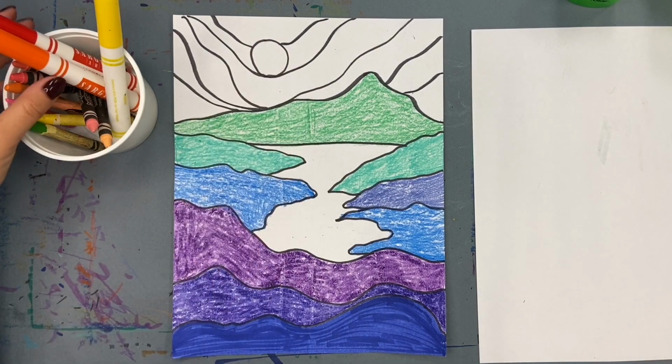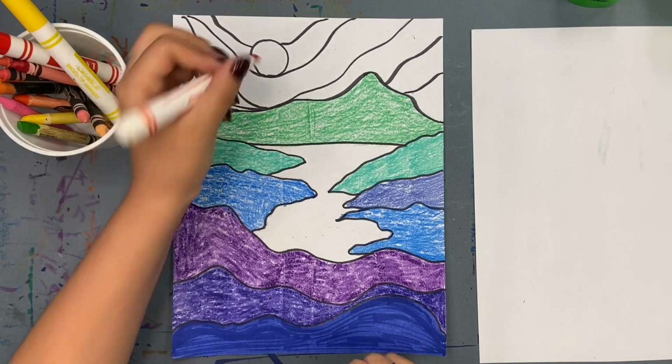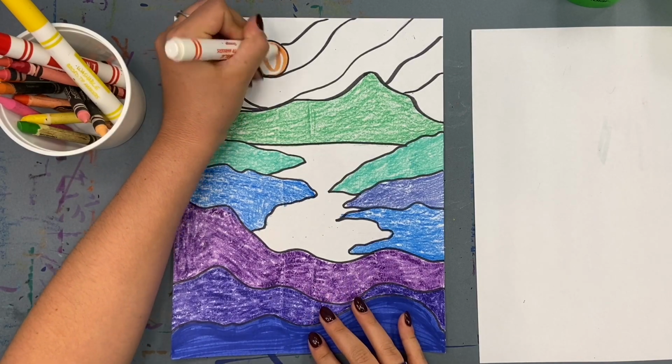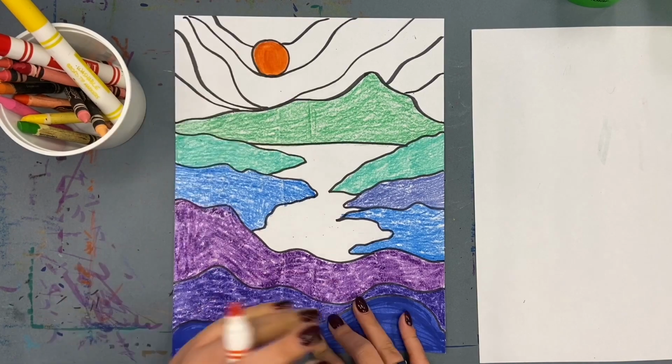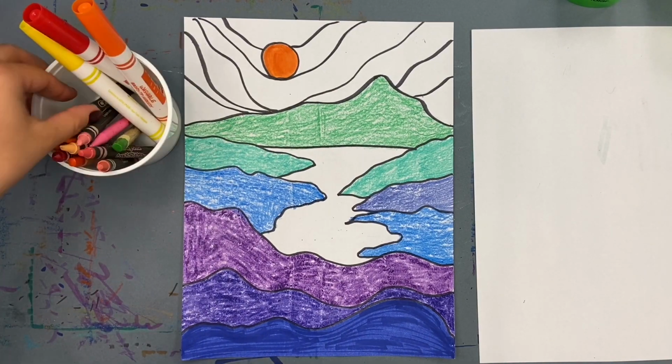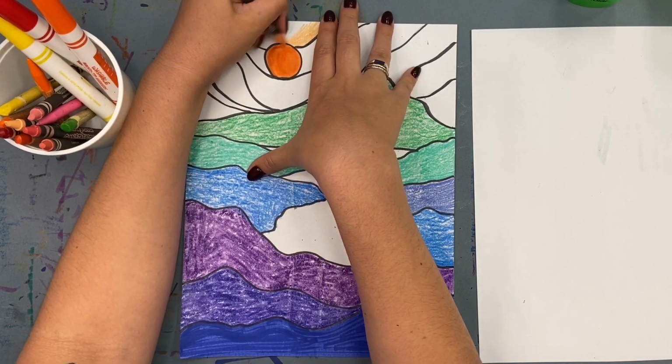Time for the sky. I'm using warm colors because I used cool colors for my land. If you did the opposite of me and already used warm colors in your land, remember to switch to cool colors in your sky. I'm starting with my sun, and I'll just color everything in.